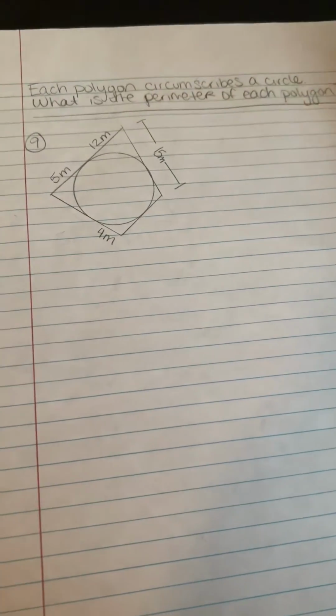For our last problem, we have a polygon that is circumscribing a circle. Circumscribe just simply means that it is enclosing the circle. What is the perimeter of the polygon?